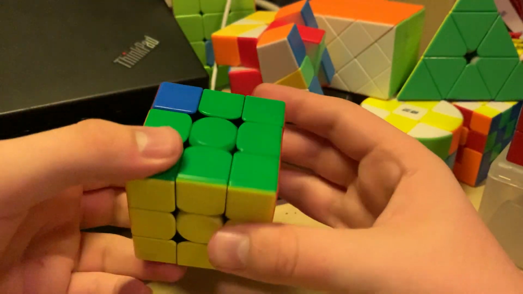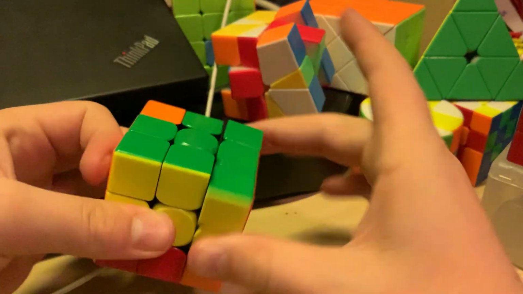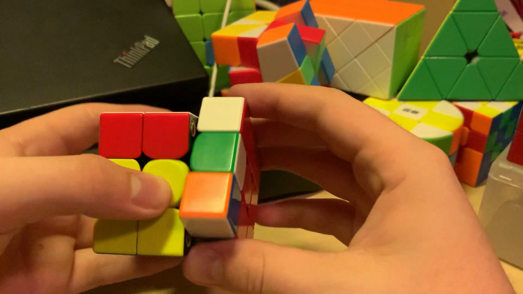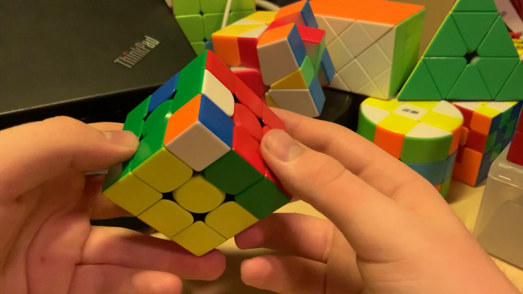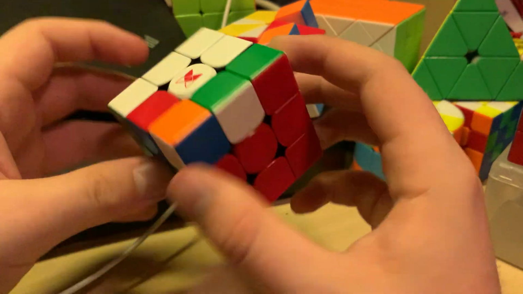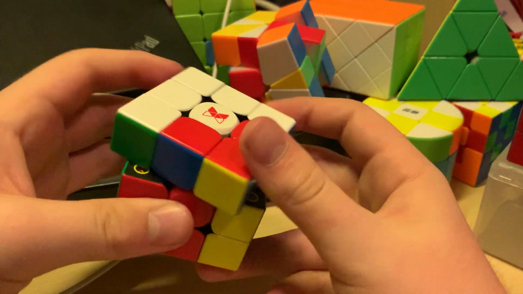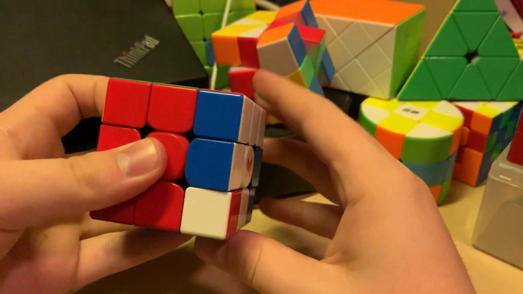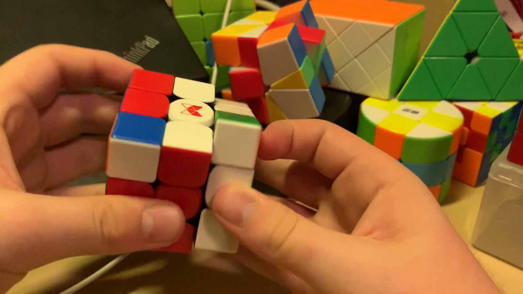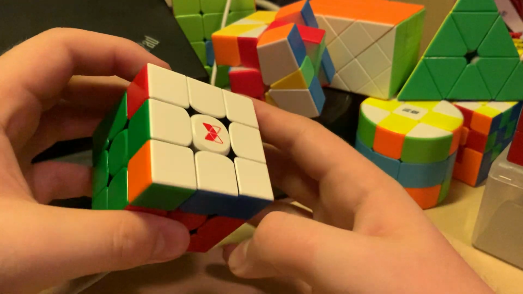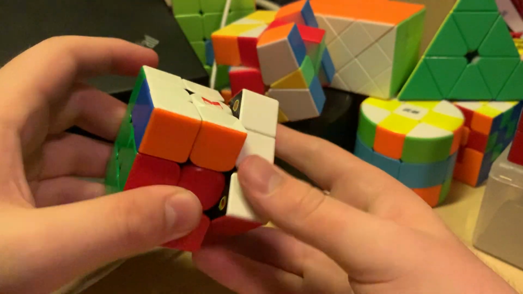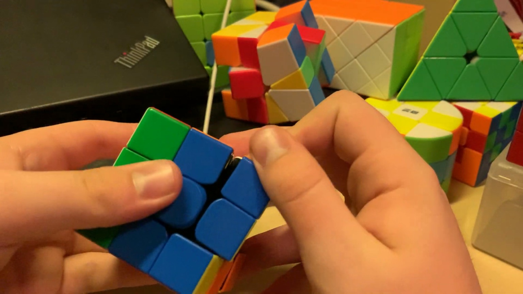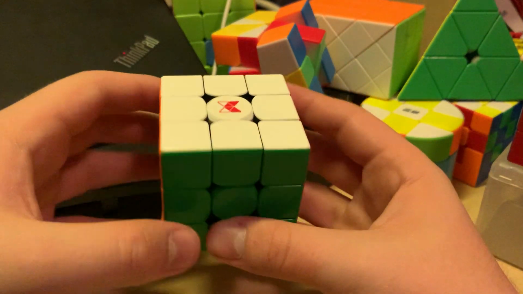Is that a new A-perm algorithm, by the way? Like, I understand it's not very good, but you could do like. Definitely don't do that, because that was just awful. That was horrendous. Now we've got a V-perm. I'm purposely going slow, by the way. I didn't just, like, forget how to do everything, but yeah.